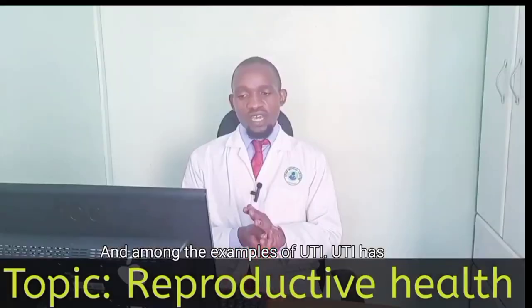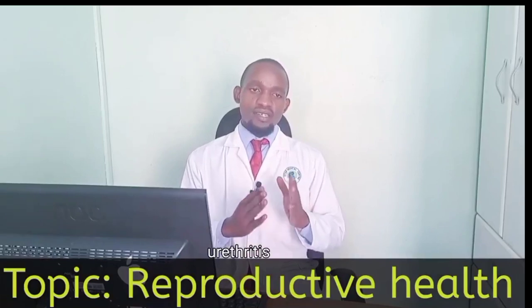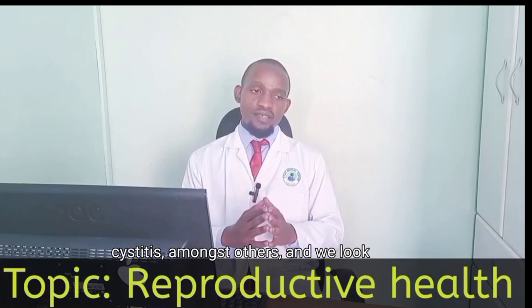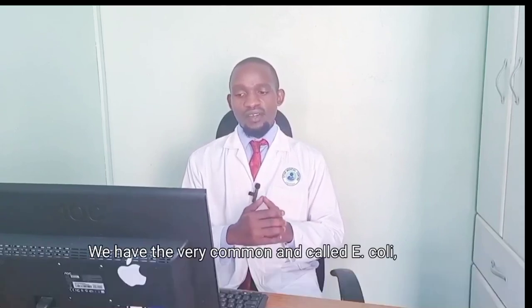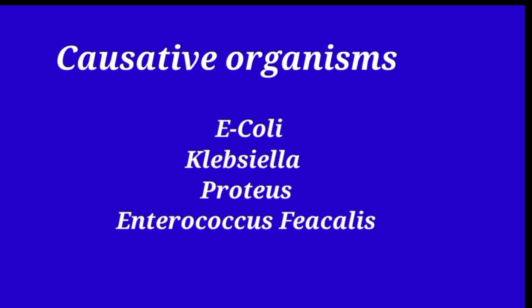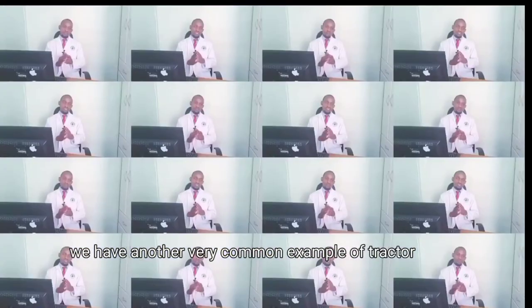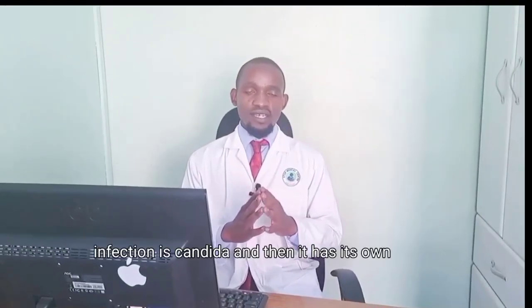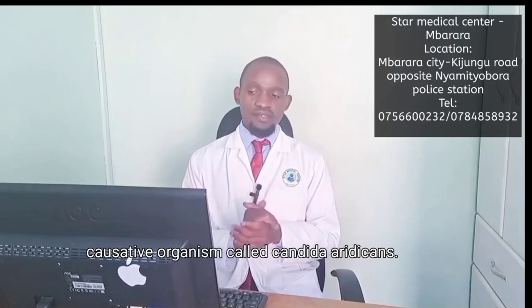Among the examples of a UTI are mainly urethritis and cystitis, amongst others. When we look at the causative organisms of the UTI, we have the very common one called E. coli, which affects most of the people that come to the clinic. But we have others including Klebsiella, Proteus, Enterococcus faecalis, and another very common example is Candida, with its own causative organism called Candida albicans.